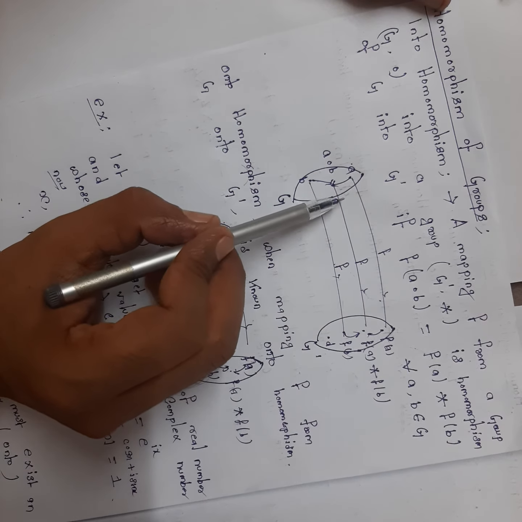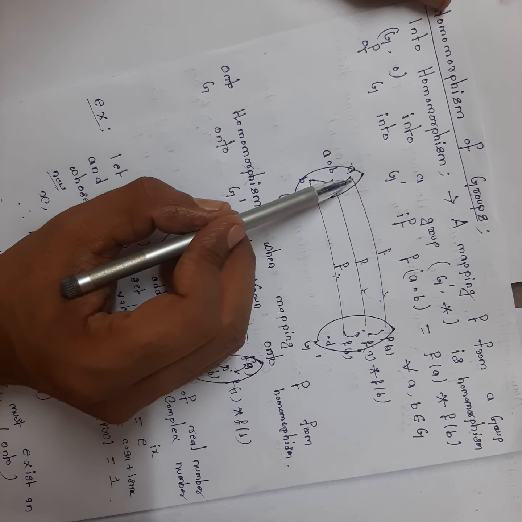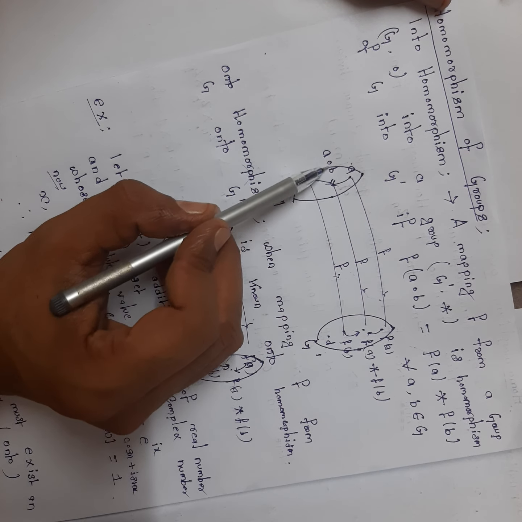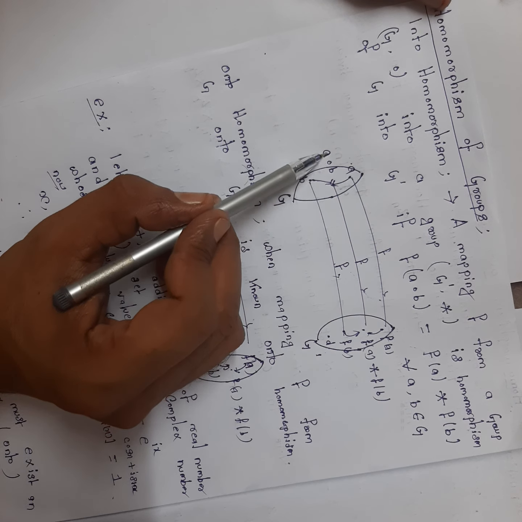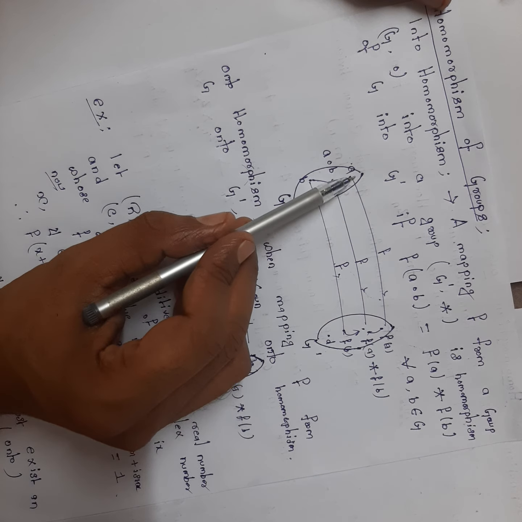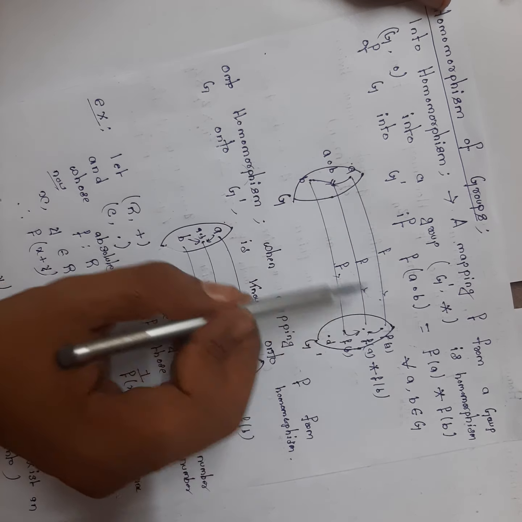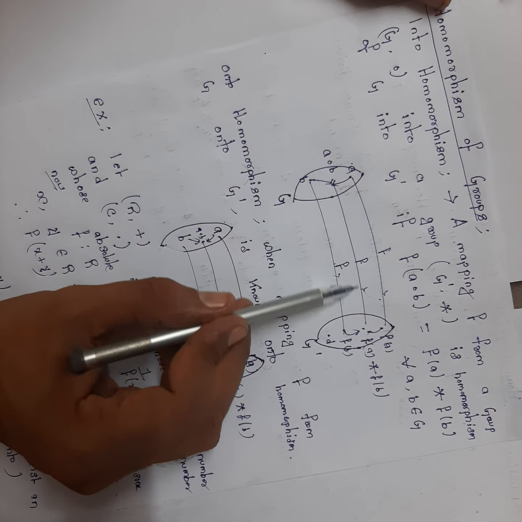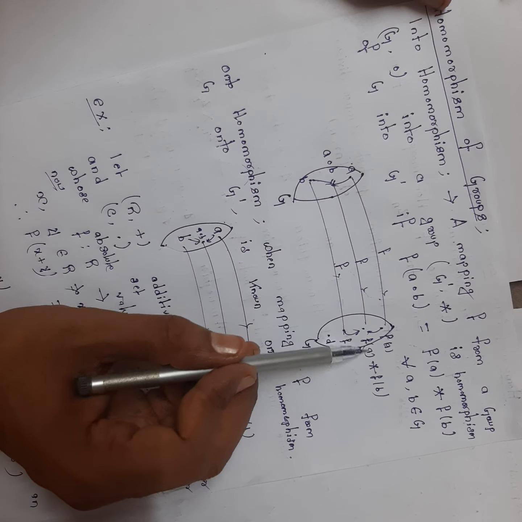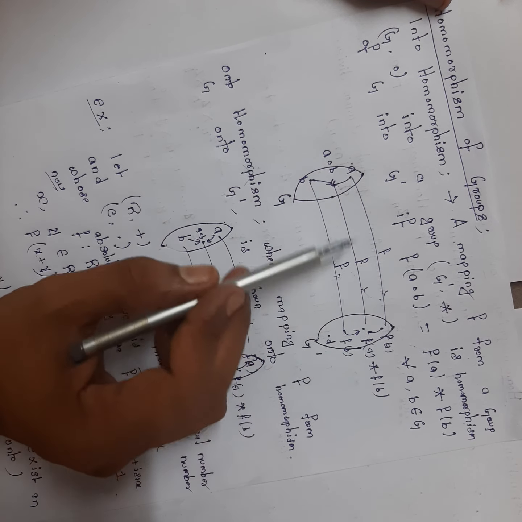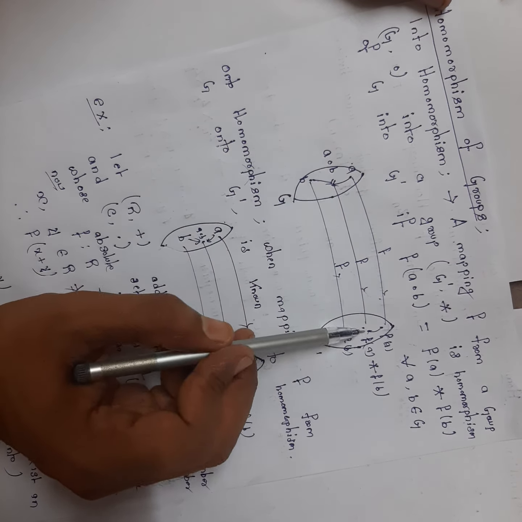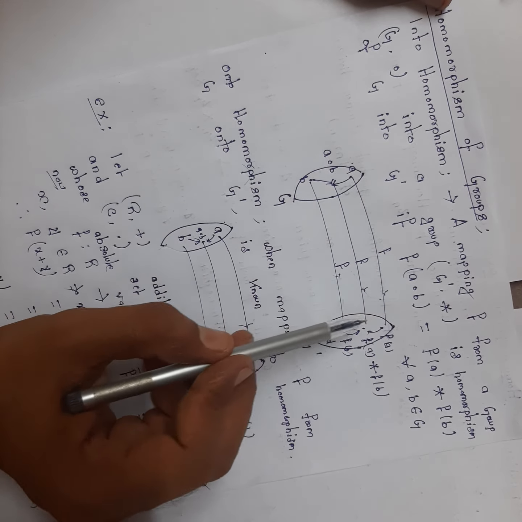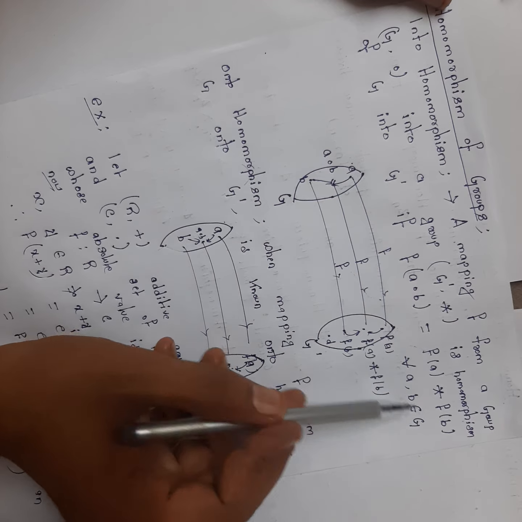Now in the diagram, this is a, this is b, their operation by means of closure property, a operation b. So this is f(a), this will be f(b), and here is the function of a operated with the function of b. So the functions will be the same, that is f(a operation b) will be equal to f(a) operation f(b).